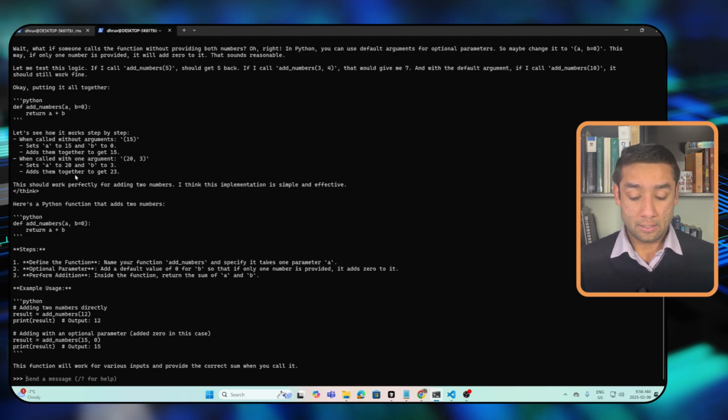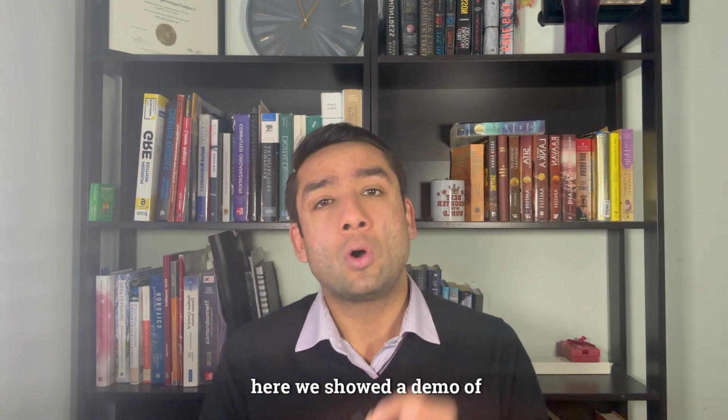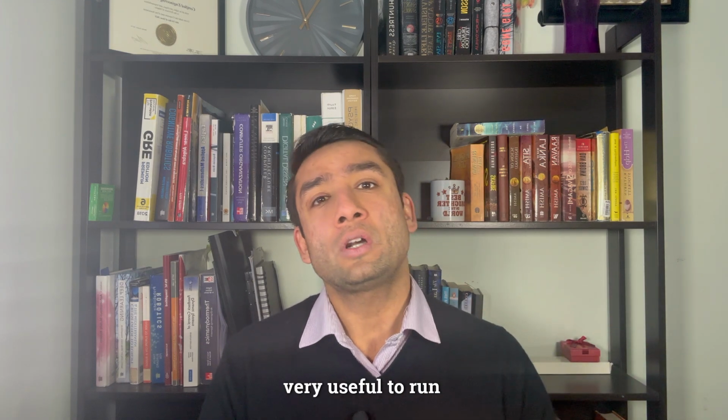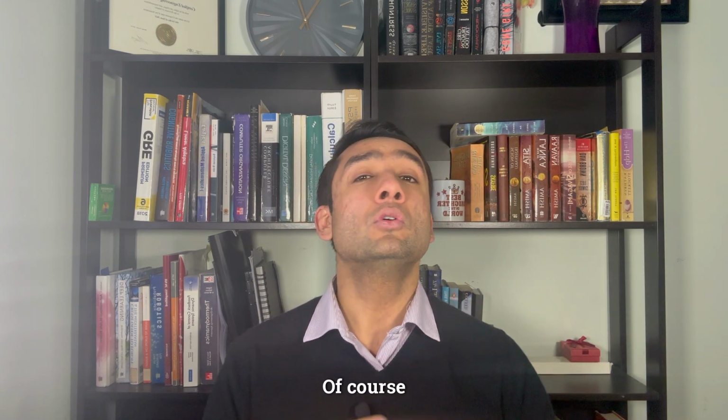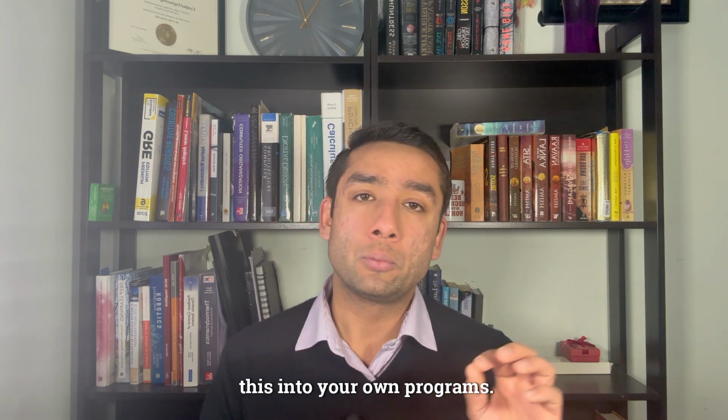So guys, again, this is how you can set up DeepSeek using Ollama on your local workstation and get it running locally. Now here we showed a demo of running Ollama from the command line directly. Now it is not very useful to run it through the command line. Of course, you want to be able to incorporate this into your own programs.